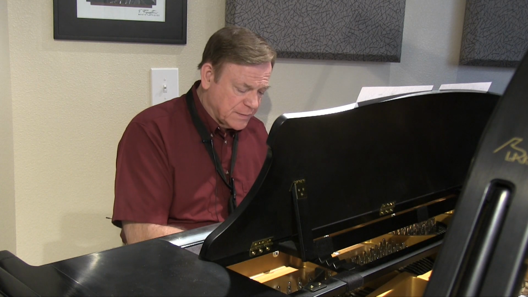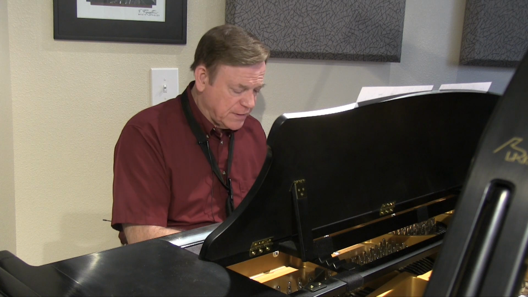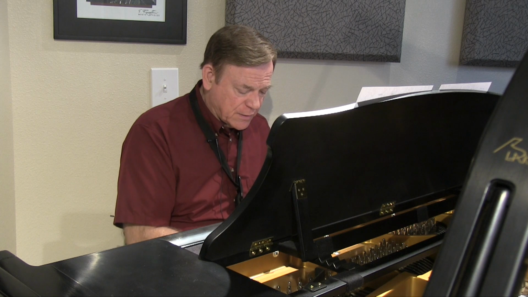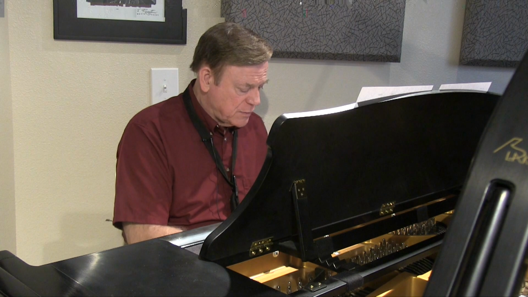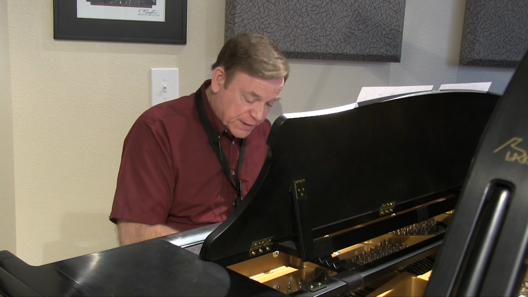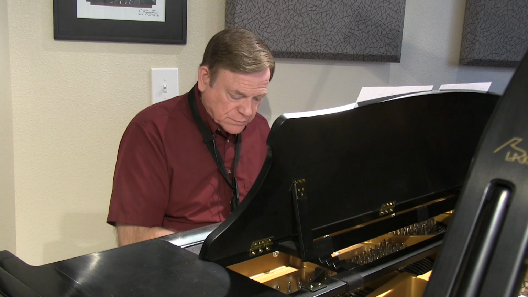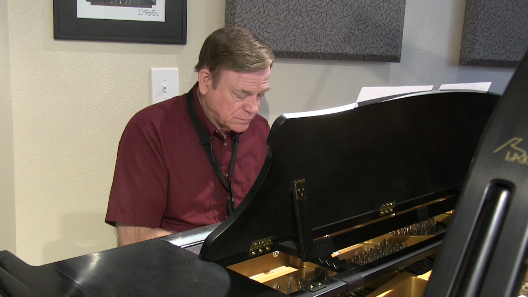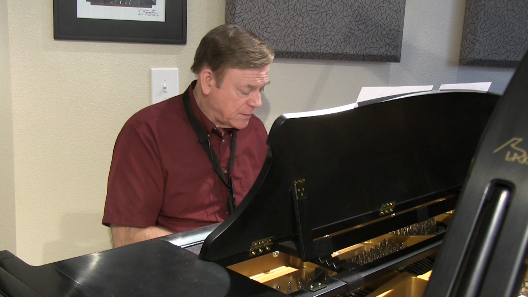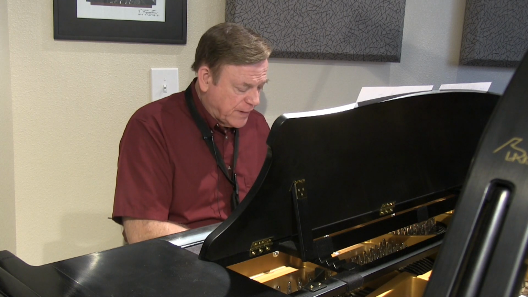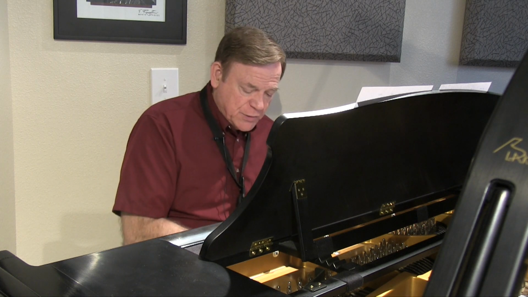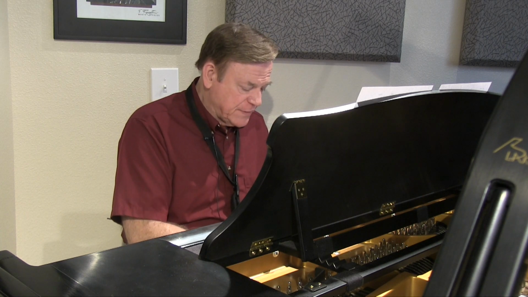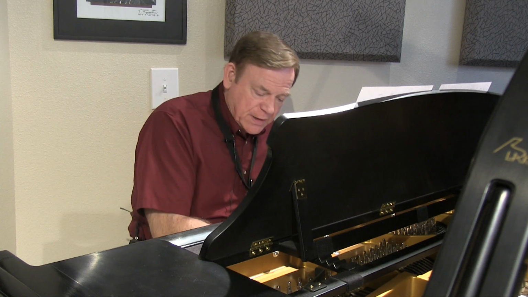And then I go back to the 2-5 in the key of E and finally resolve there. So putting it all together: 2-5 in the key of E, to 2-5 in the key of F sharp minor, back to 2-5 in the key of E that resolves to E.